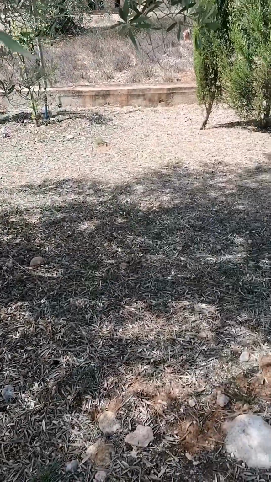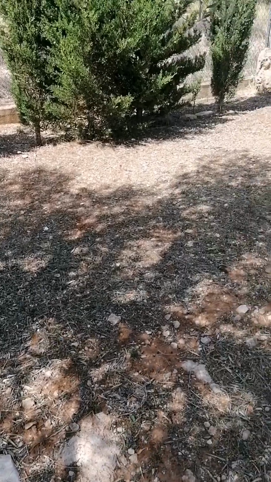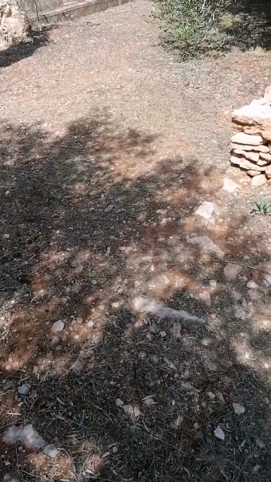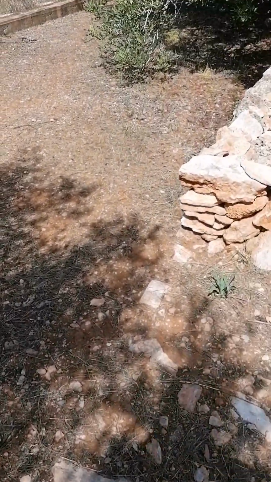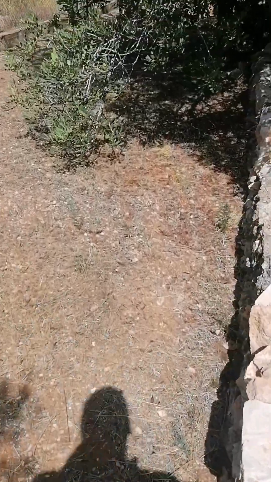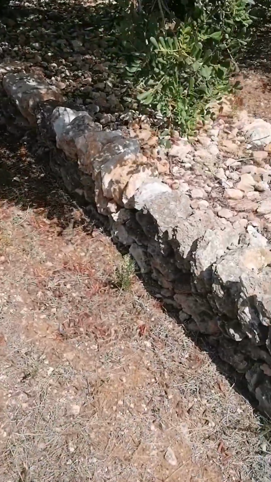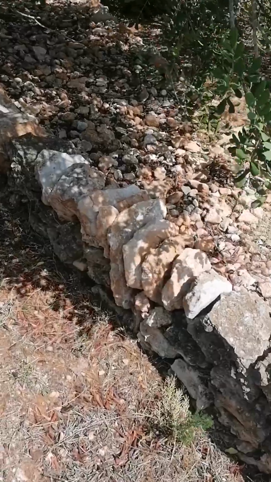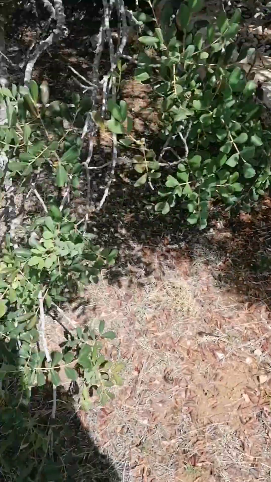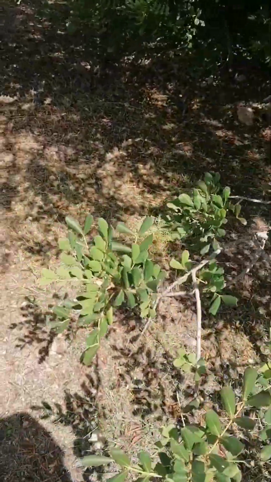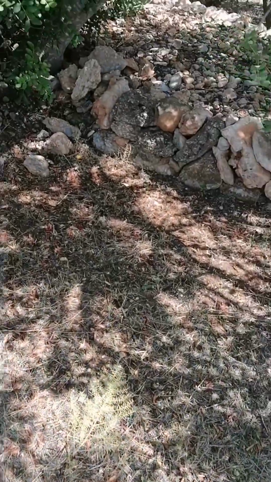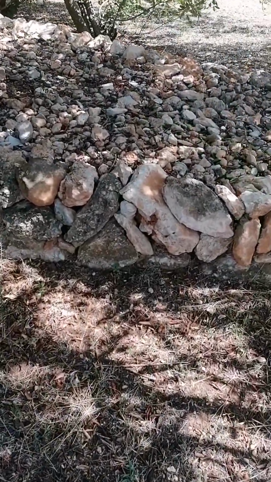Now, I don't want a dry stone wall and an olive tree, so when I repaired this particular one here, I cleared the ground. It was clear, and that was a common sense thing to do. And as you can see, the newly repaired dry stone wall hasn't been weathered, so all the stone is quite clean.